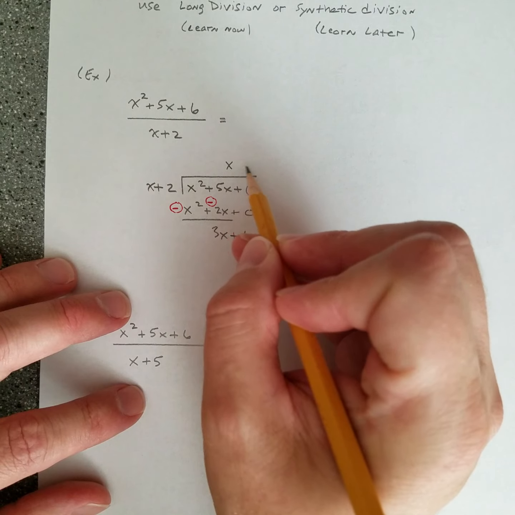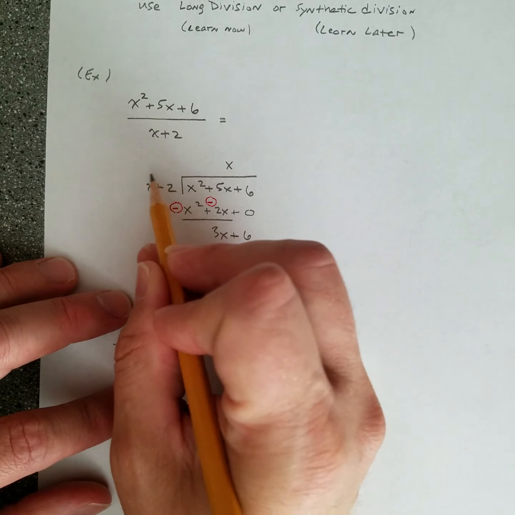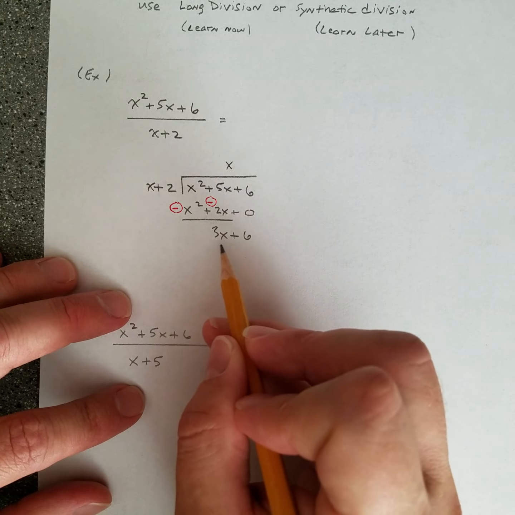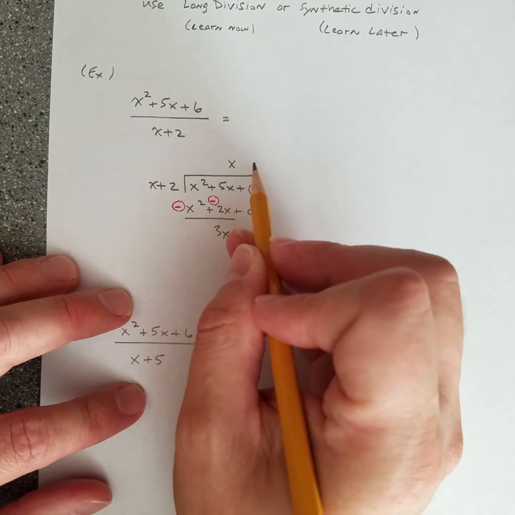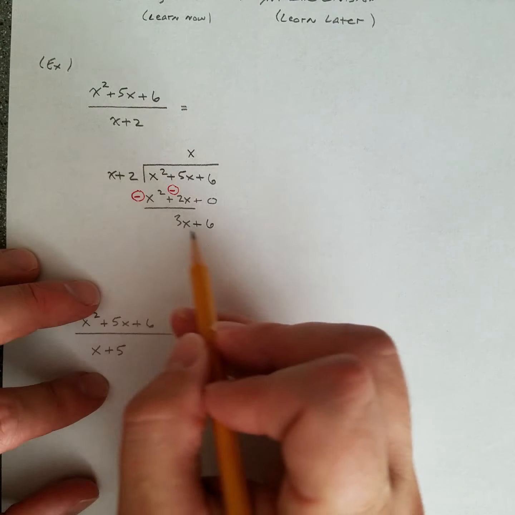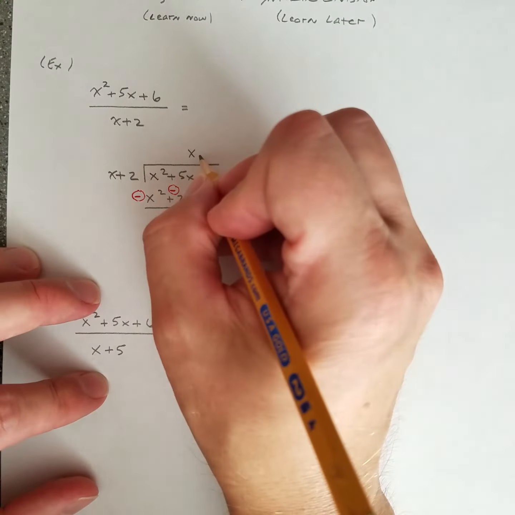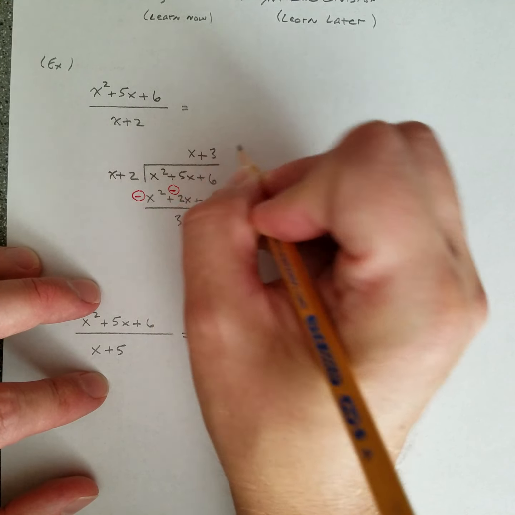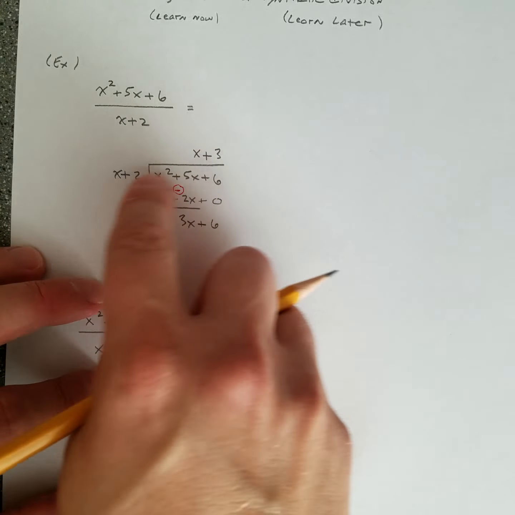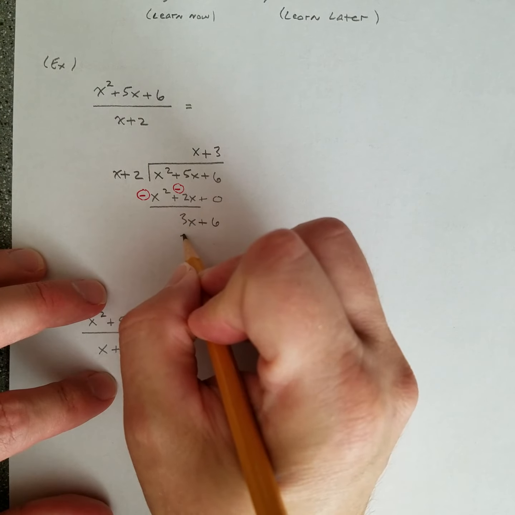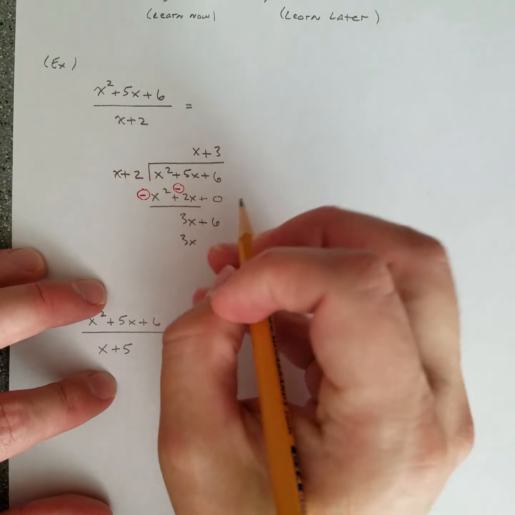So repeat it. What do I put up here to multiply by this to match that leading term, 3x? What do you put here, multiply by this to get 3x? It'd be a 3. Positive 3. What's 3 times all that? 3 times x is 3x. 3 times 2 is 6.